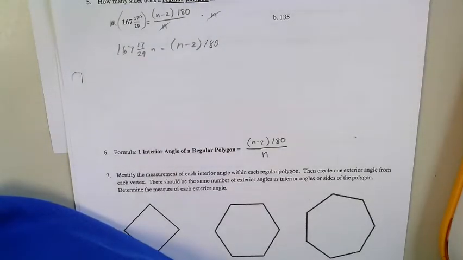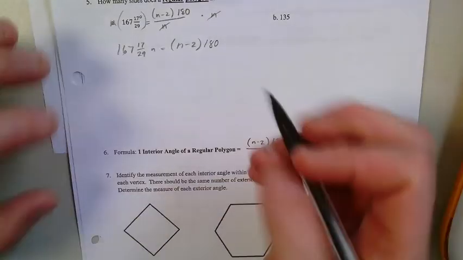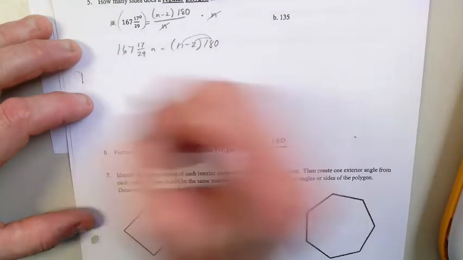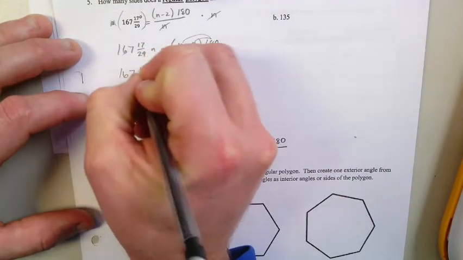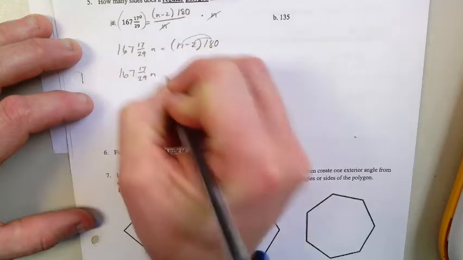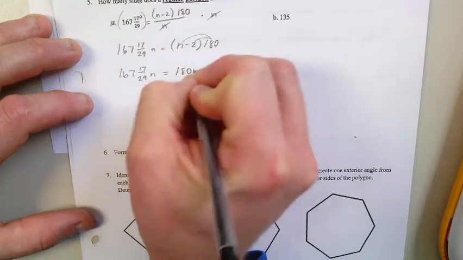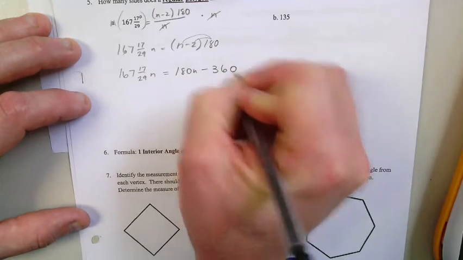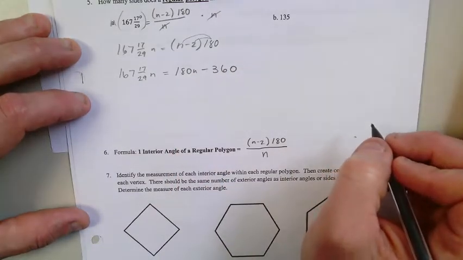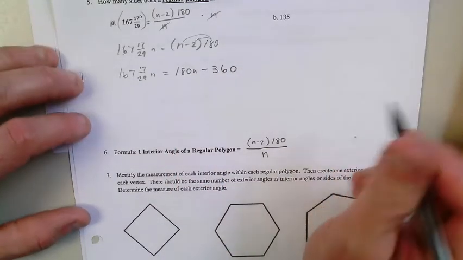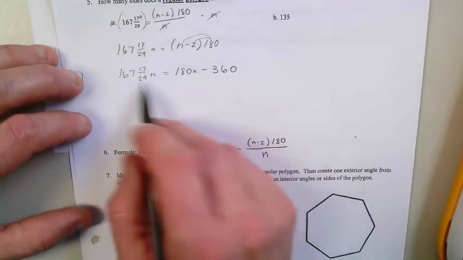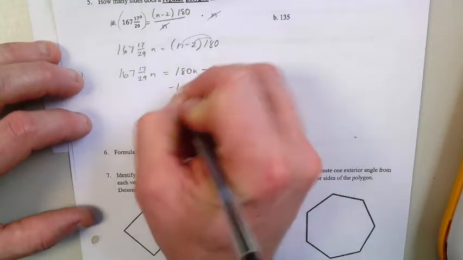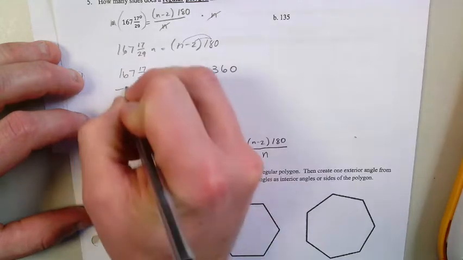Now, again, there's other ways that you go about solving this, but what I think I'm going to do is I'm going to distribute that into the parentheses. Okay. Now from there, if I want to get n by itself, I'm going to bring this 180n over to the other side. So I'm going to subtract 180n.